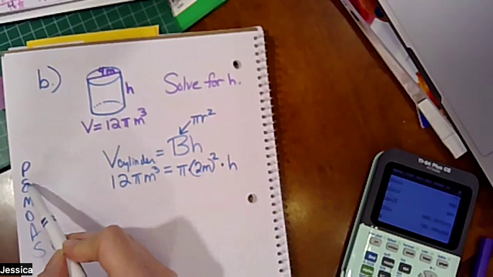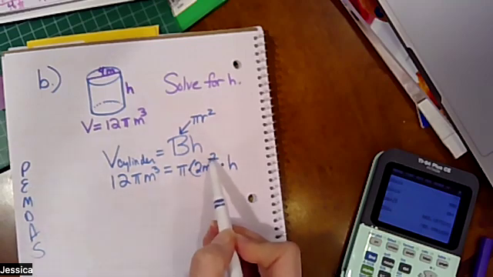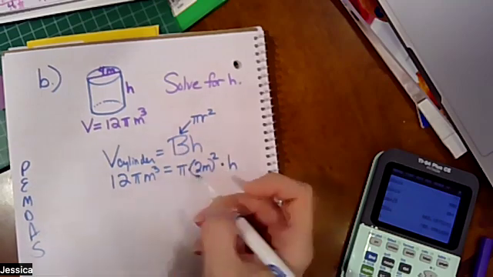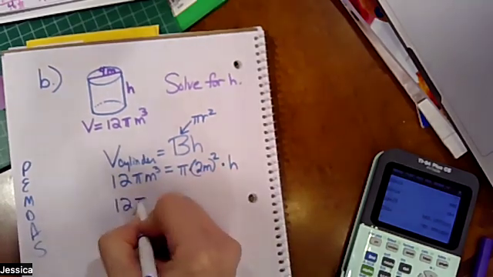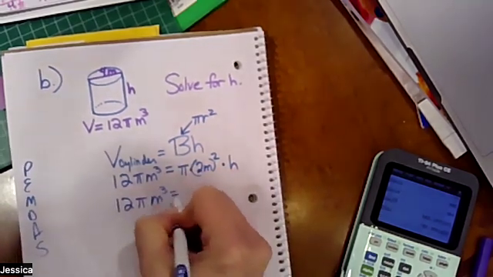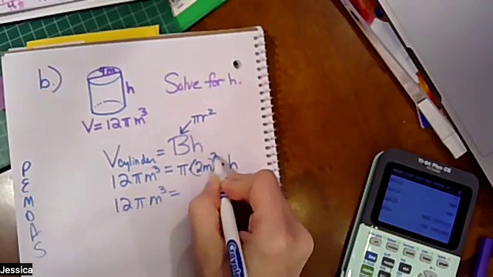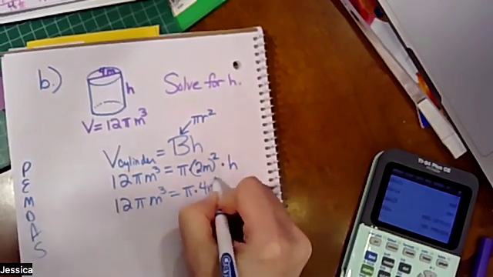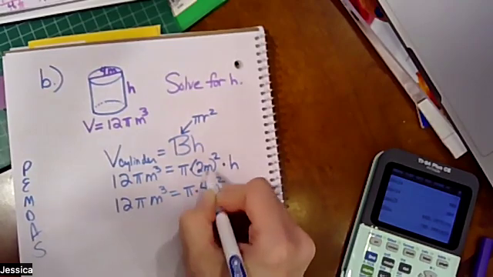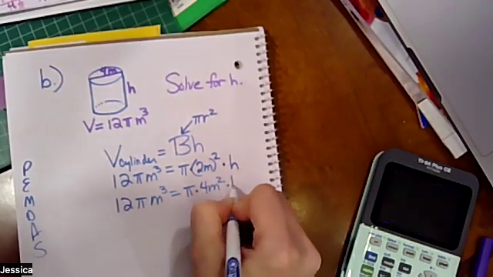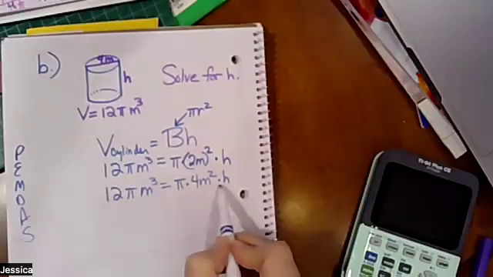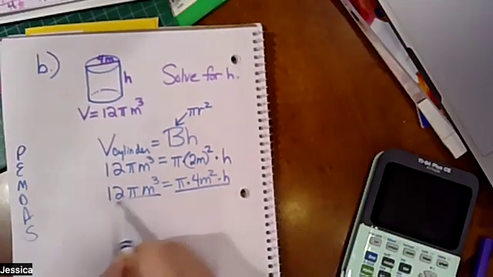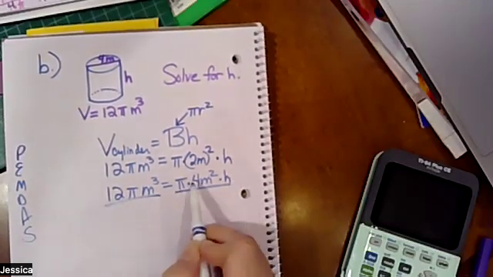Then you move on to exponents. We do have an exponent, so we've got to do that first. So let's go ahead and just carry this down. 2m squared is going to be 4m squared because 2 squared is 4 and m squared is m squared, times h.